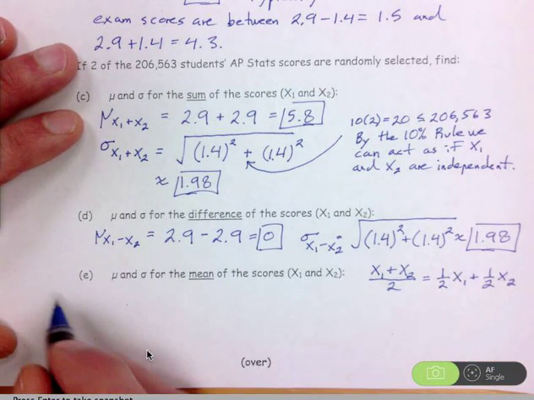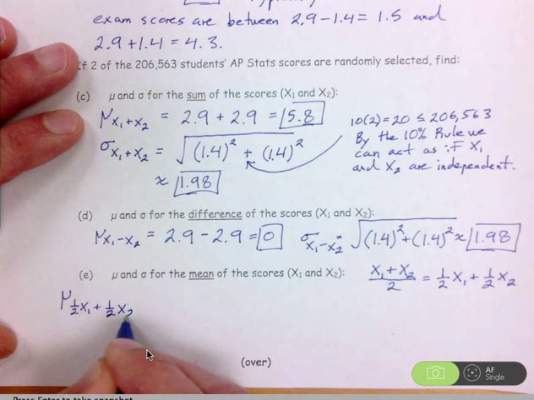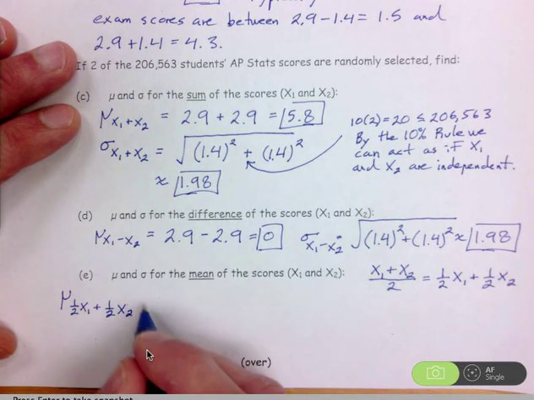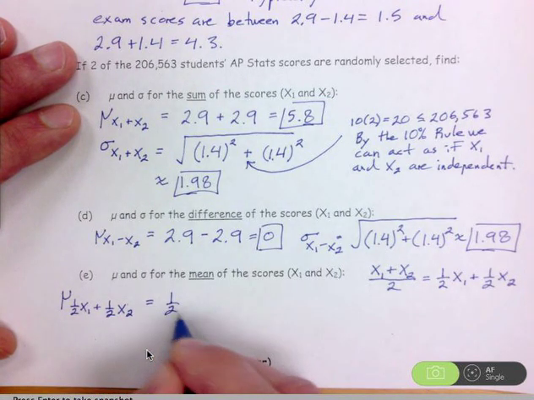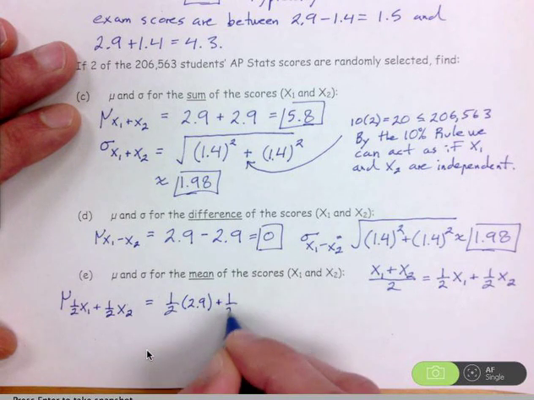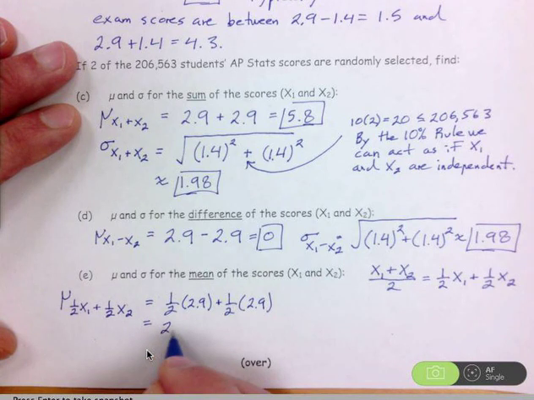So this is a linear combination of these random variables. So understand the mean of 1/2 x1 plus 1/2 x2, literally what this says is it's going to be made up of half of x1's mean plus half of x2's mean. So literally, here's half of x1's mean plus here's half of x2's mean, and shockingly, that gives you 2.9 again.